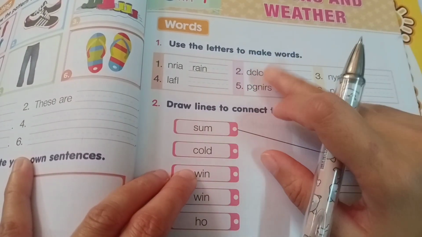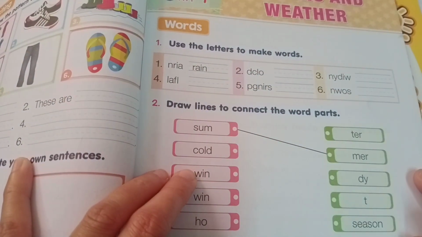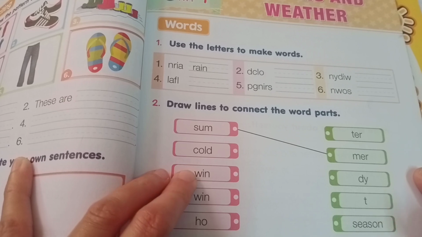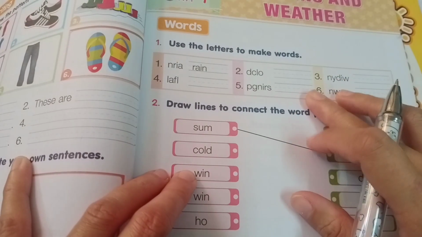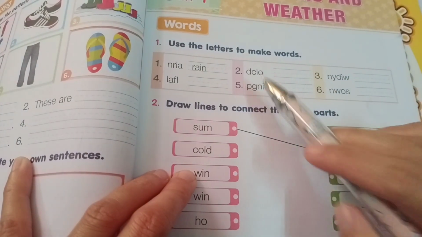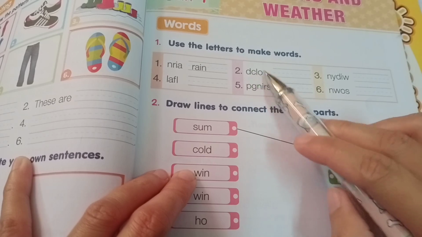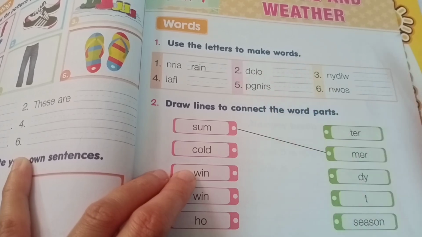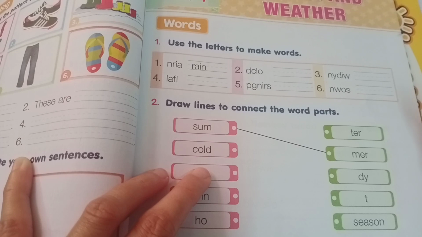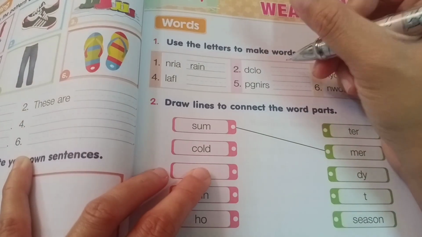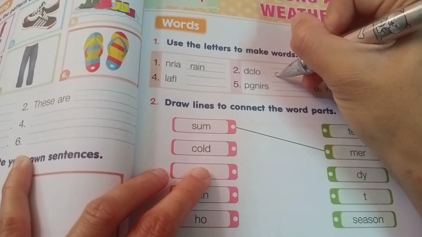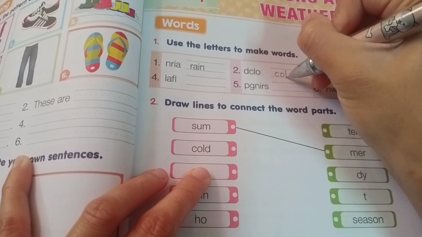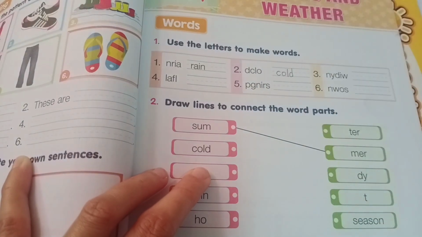So number 2, what do you think will be the word? Okay. So this one, as you can see, we have one vowel. You need to look at the one vowel and then you will know what kind of word is that one. So we have cold. Okay. And I want you to write it down. Cold.